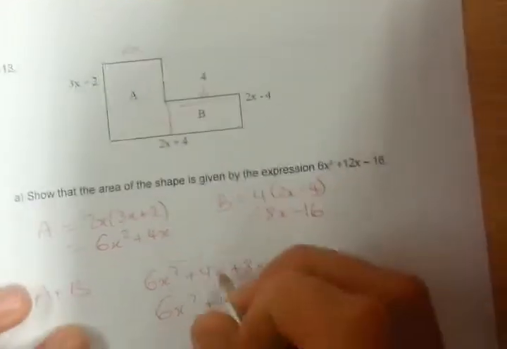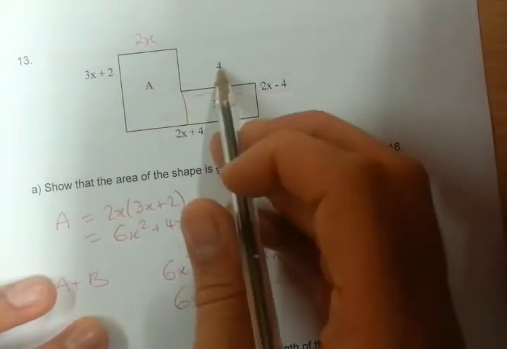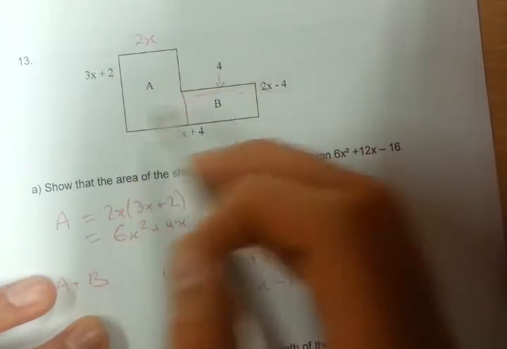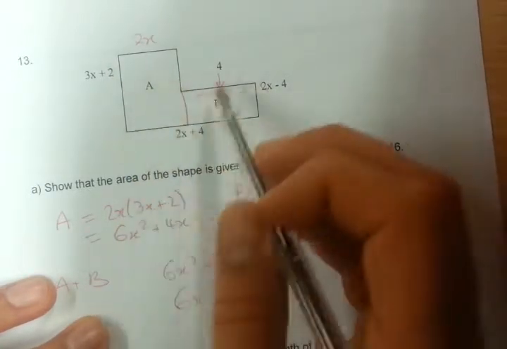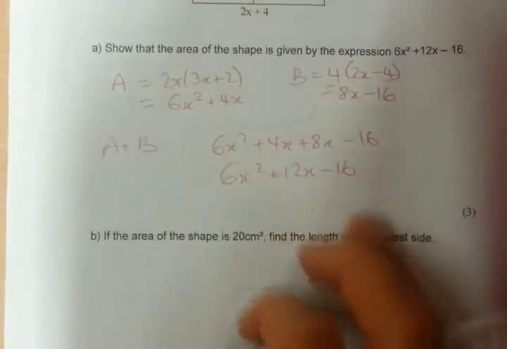Now, I admit this is not clear which one it belongs to, and that one's not clear which one it belongs to. It looks like the 4 should be there. But if the 4 were there, then you'd know that this was 3x plus 2, and that was 2x minus 4, so you'd be able to work out what x was, and it wouldn't make any sense. Apologies, that's a little bit ambiguous.